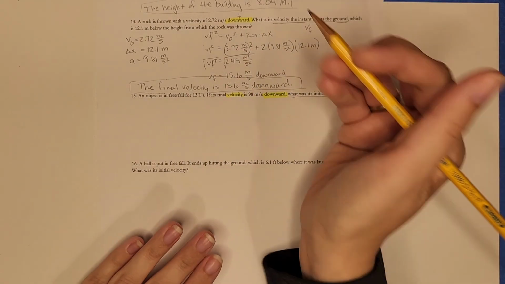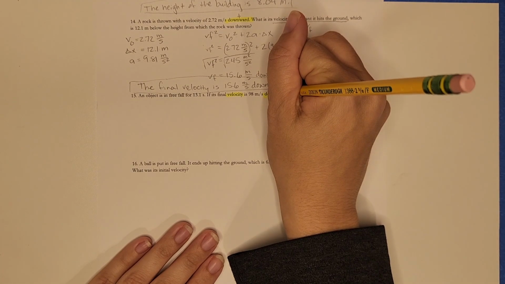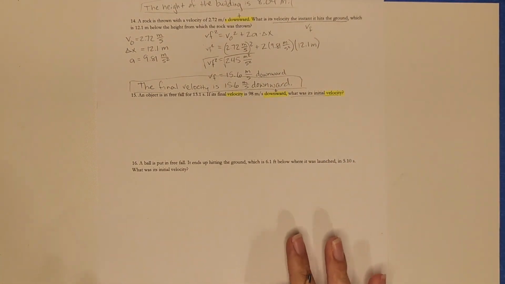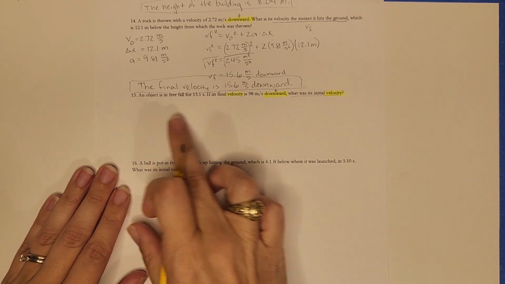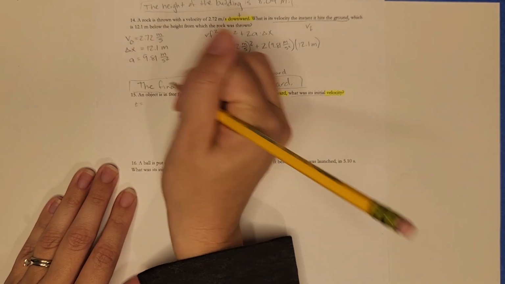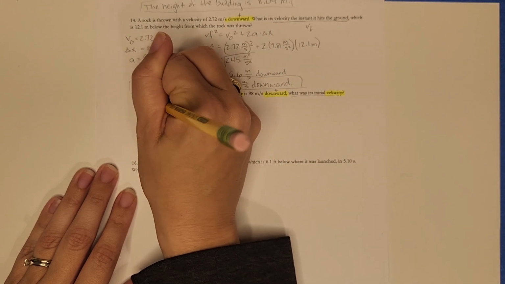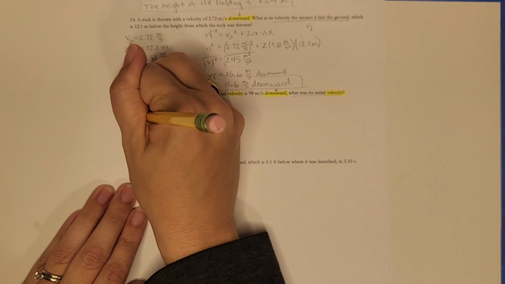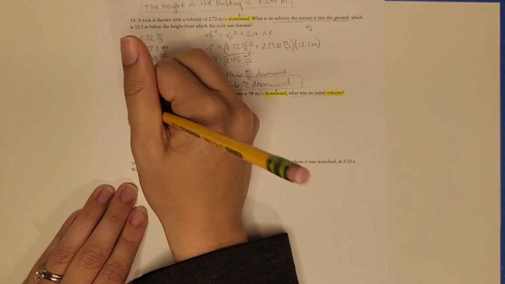velocity. Okay, so I'm going to go ahead and make downward positive again. I might end up regretting it, but we'll see. And let's write what we know. So time equals 13.1 seconds. Okay, final velocity equals 98 meters per second.